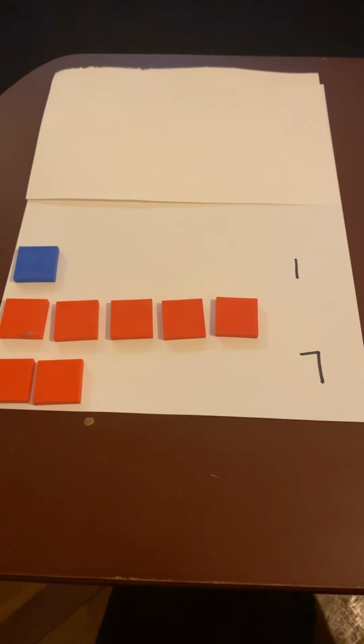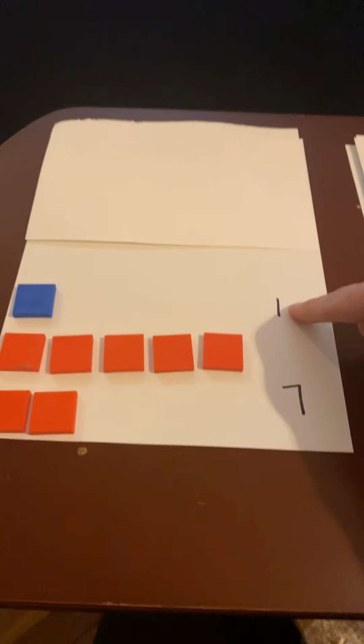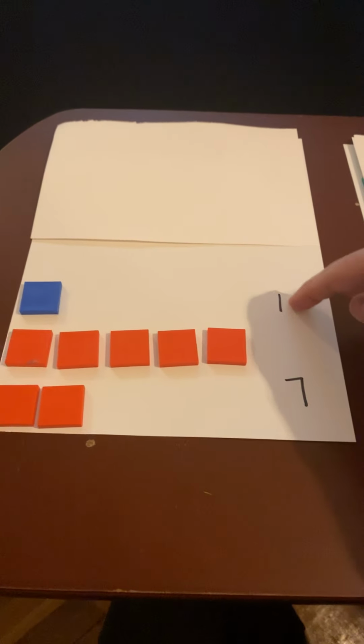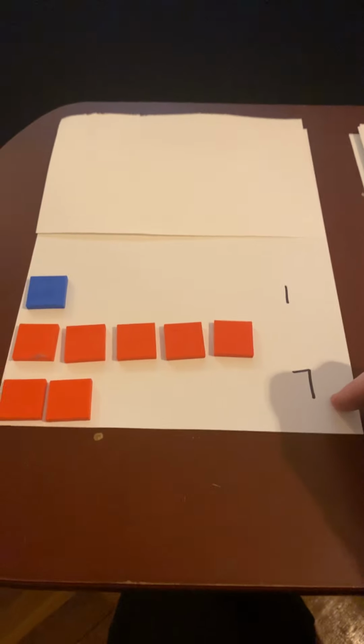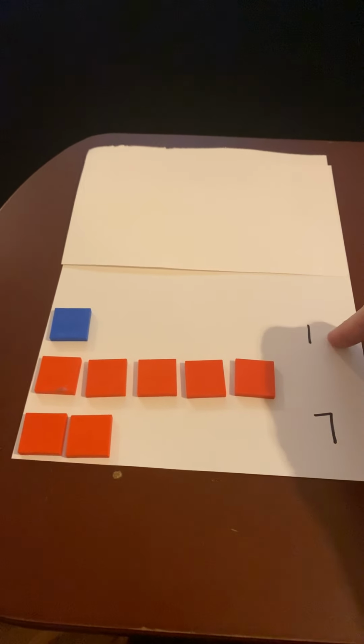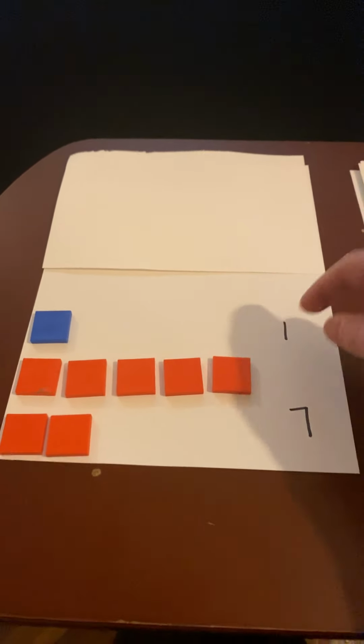Now, let's go back one more time. Was the quantity here the same? No, it wasn't the same, because we only had 1 blue and 7 red. So what we could say here is that 7 is more than 1. Excellent job.